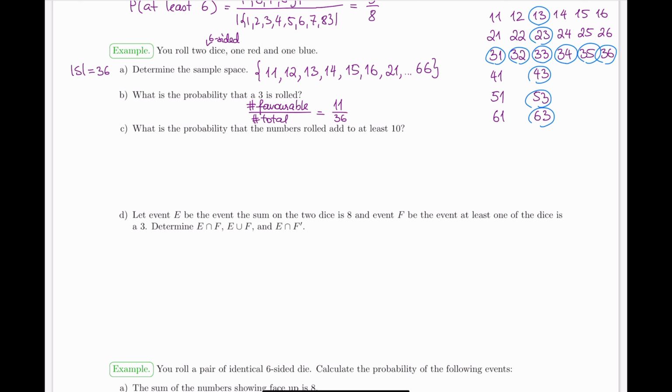Notice that if I just think of sort of the row and column, I am in a bit of danger to count this 3, 3 twice. But of course, 3 on the red and 3 on the blue is the same as 3 on the blue and 3 on the red. It's the only one where the order doesn't matter because the numbers are the same. So we have to be careful not to say it's 6 entries here and 6 entries here. One of those entries is the same, so instead of 12, we get 11.